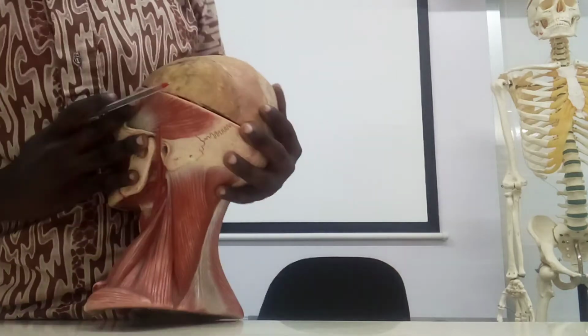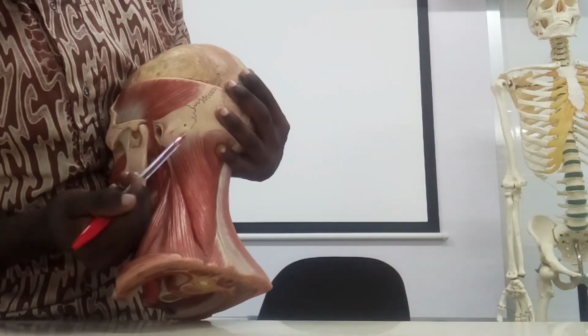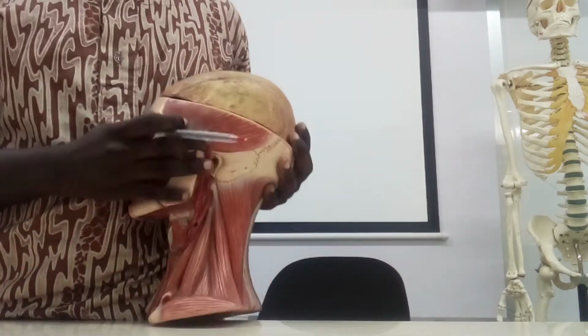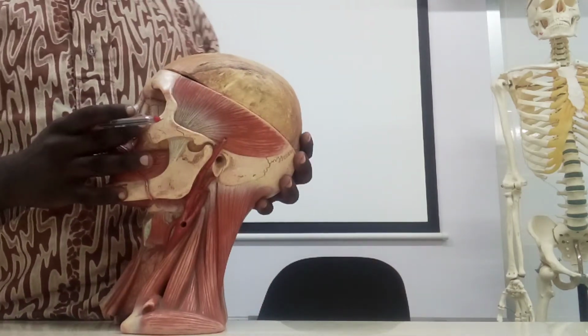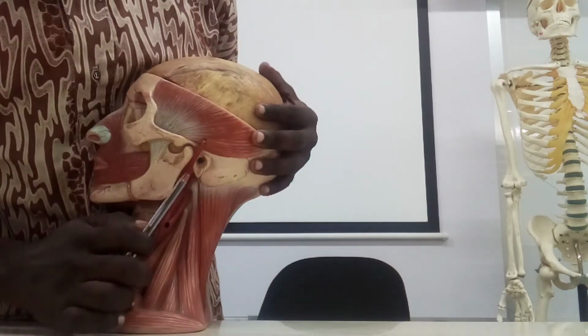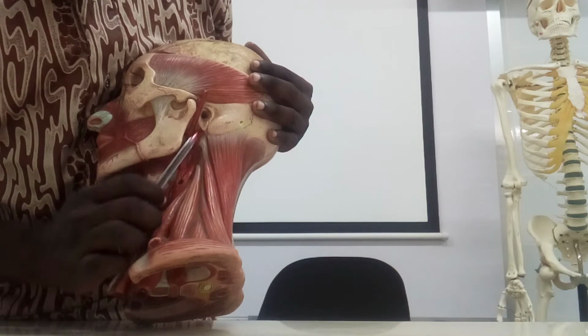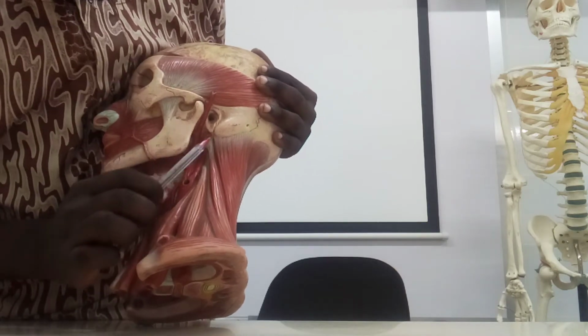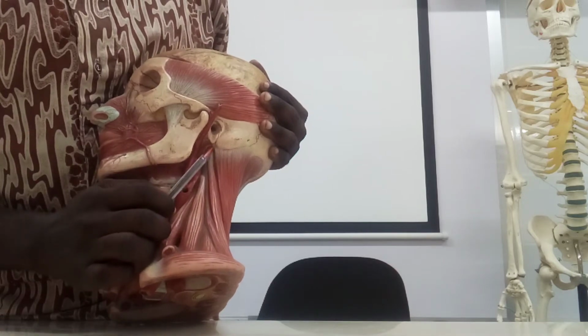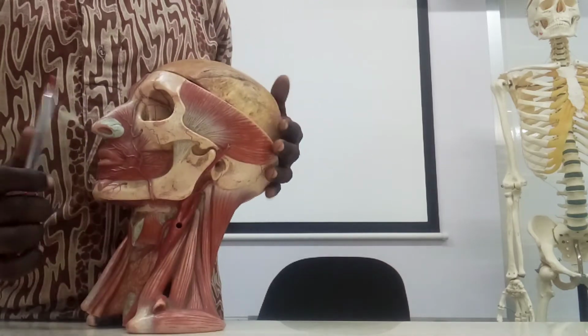And then posteriorly, it will be related to the styloid process of the temporal bone, the pen-like process. It will relate to it. Anterior to it will be the mastoid process.